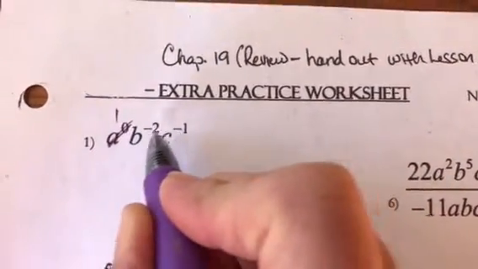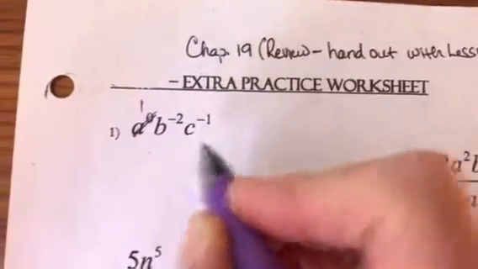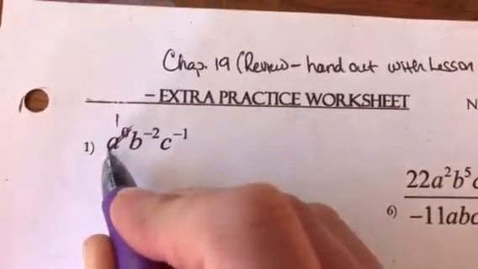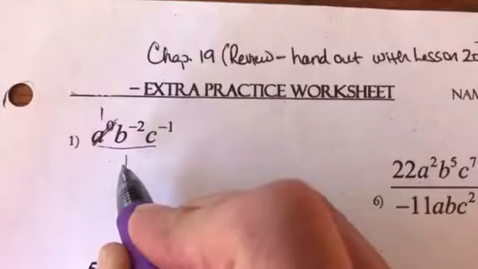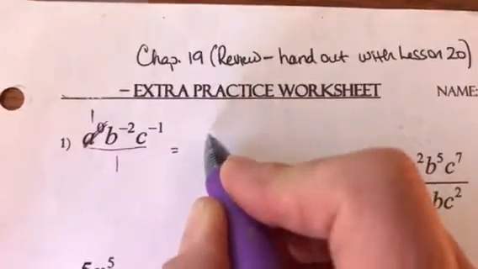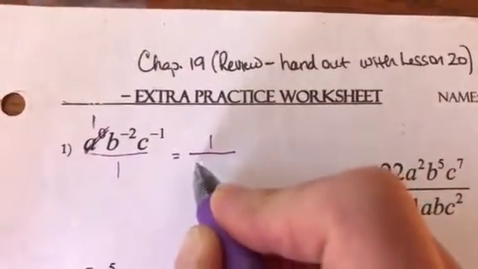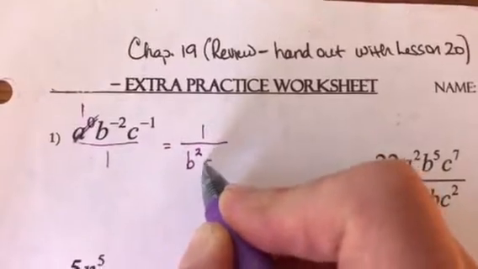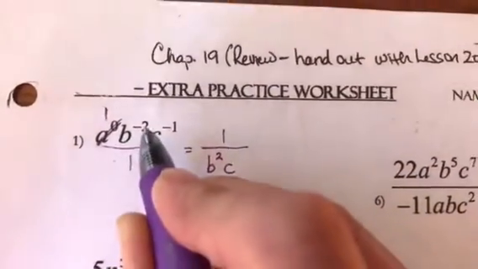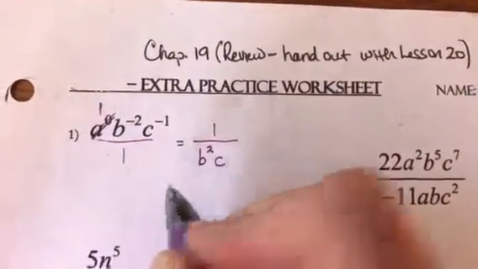I noticed that both of these have negative exponents. Since right now they're in the numerator, if you think about this as a fraction, I would rewrite this in the denominator. So my actual answer is going to be 1 over b to the second c to the first. Okay, so if they have negative exponents, remember you can move them.